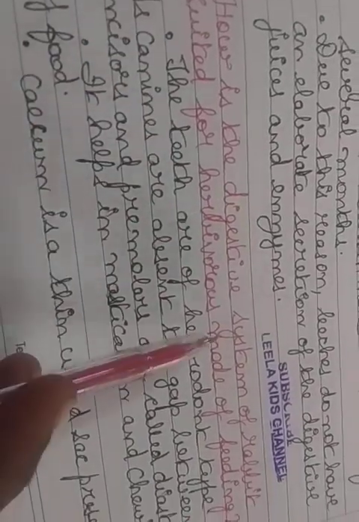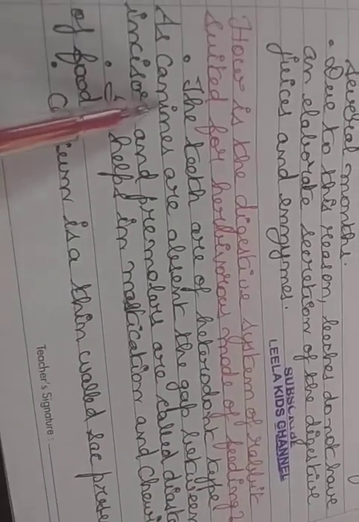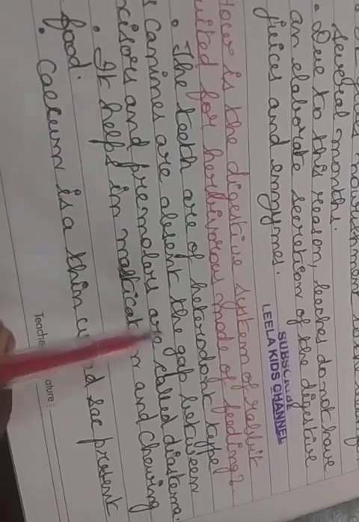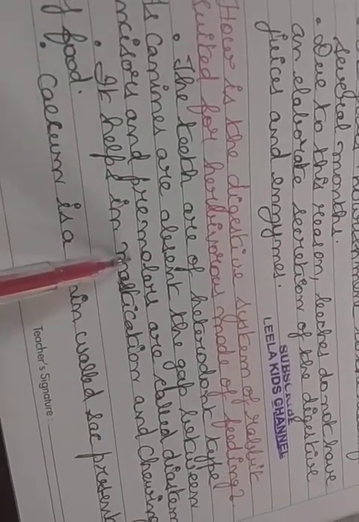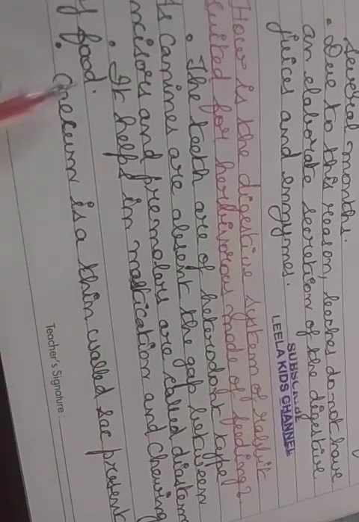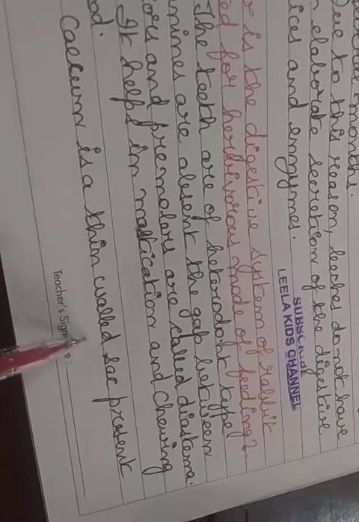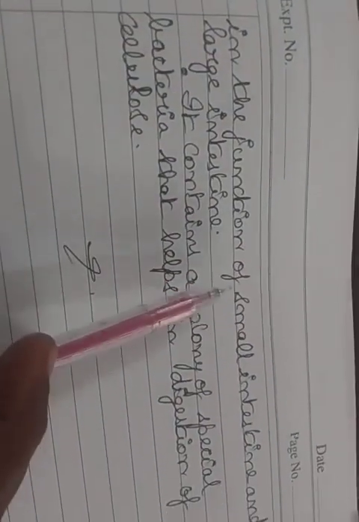How is the digestive system of rabbit suited for herbivorous mode of feeding? The teeth are of heterodont type. As canines are absent, the gap between incisors and premolars is called diastema. It helps in mastication and chewing of food. Caecum is a thin-walled sac present at the junction of small intestine and large intestine. It contains a colony of special bacteria that helps in digestion of cellulose.